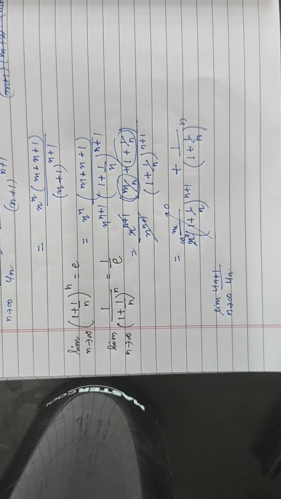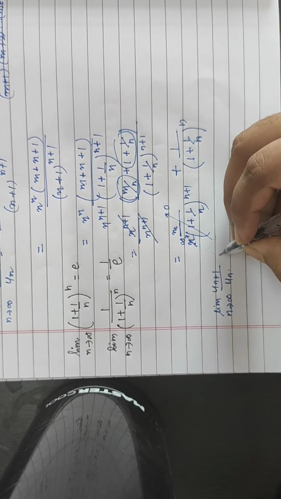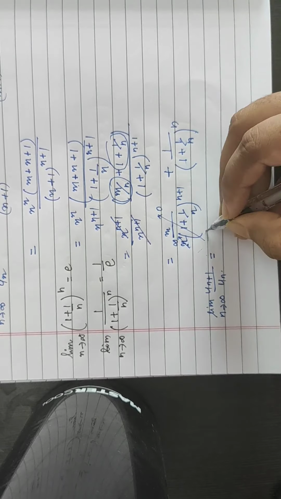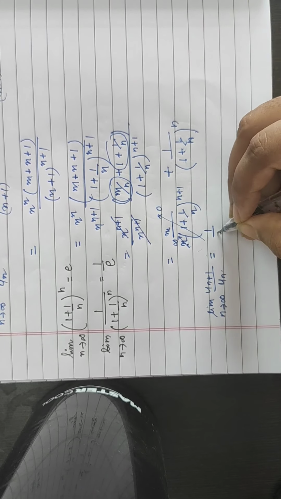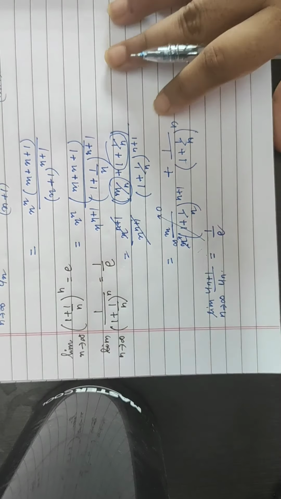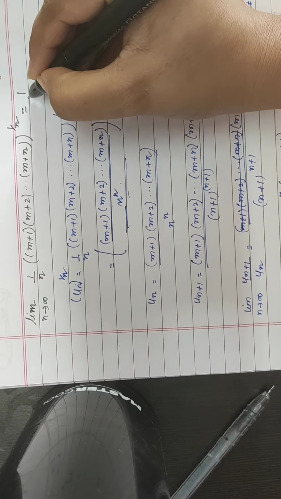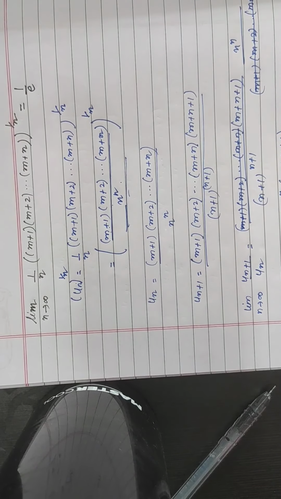So by using this, we can say that the answer that we got for this question is equal to 1 by e.